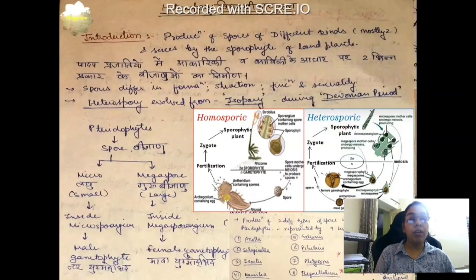In the heterosporic condition, two different types of sporangium, namely microsporangium and megasporangium, are both present. The megasporangium will produce megaspore mother cells, which will undergo meiosis to form megaspores, whereas the microsporangium will produce microspore mother cells, which will produce microspores by the process of meiosis. Both will form the female and male gametophyte. The female gametophyte will produce the egg, and the male gametophyte will form the anthrozoid.